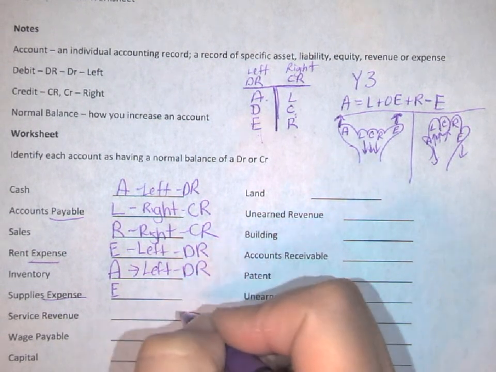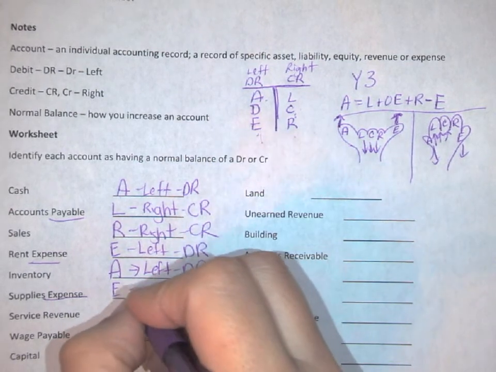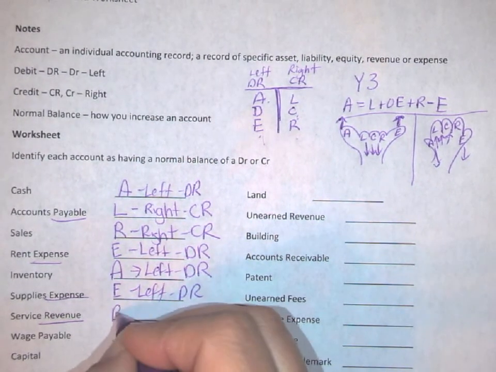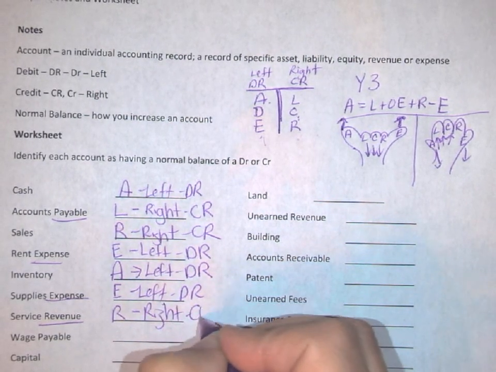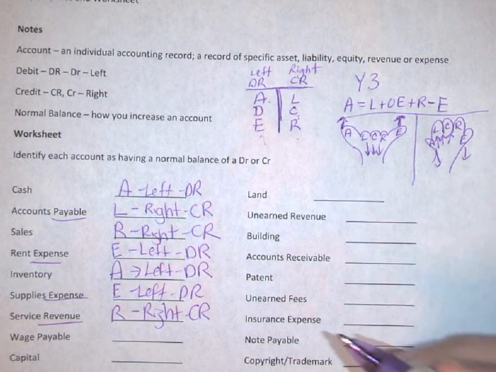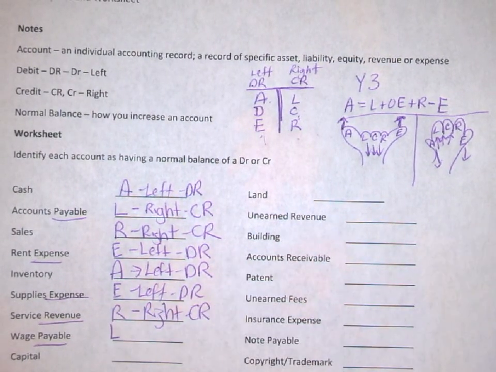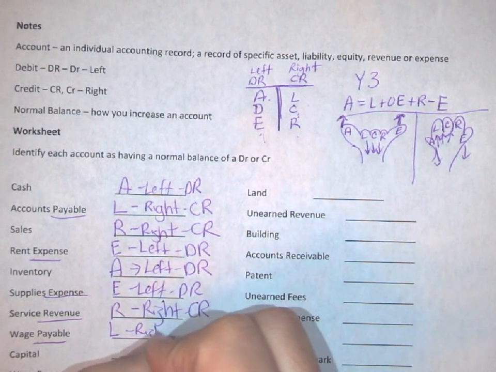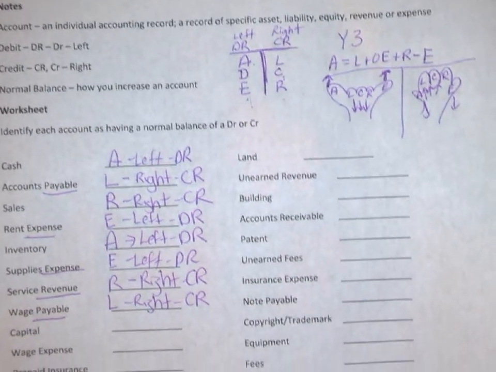Expense increases on the left side, which means it's a debit. We have revenue. Revenue increases on the right as a credit. Wages payable is a liability account, and our liabilities will increase on the right as a credit also. Then we get to capital.